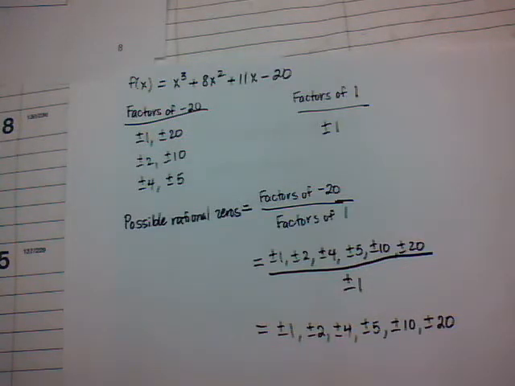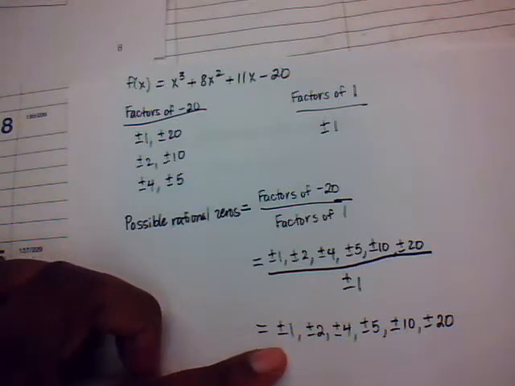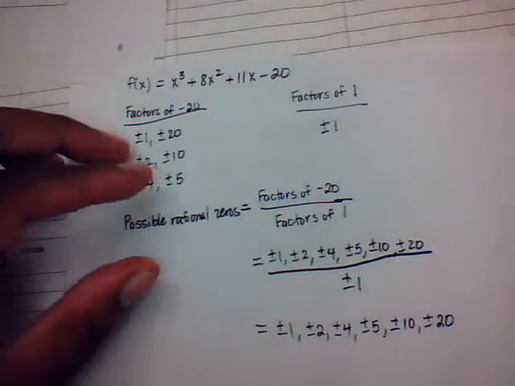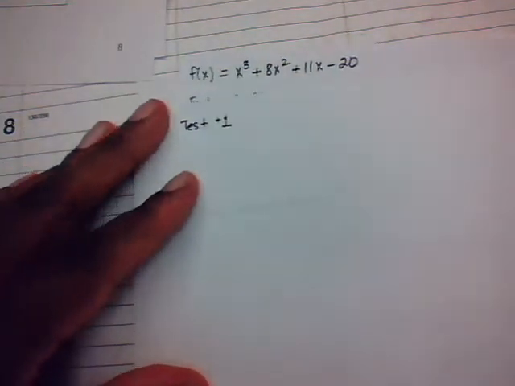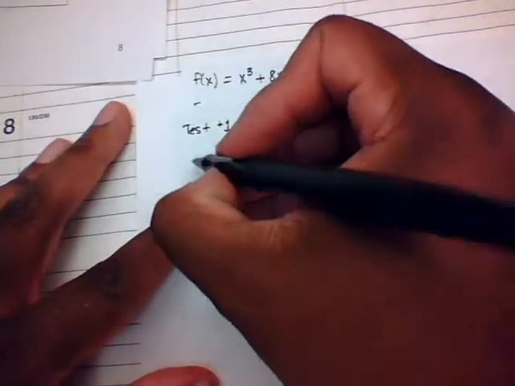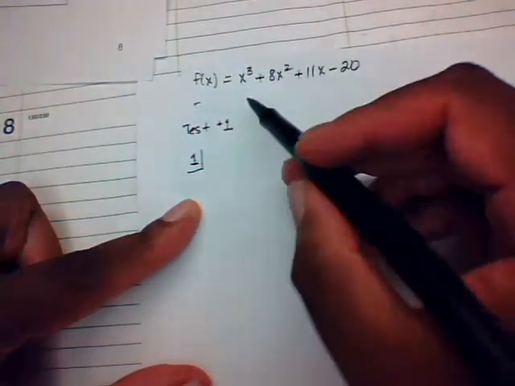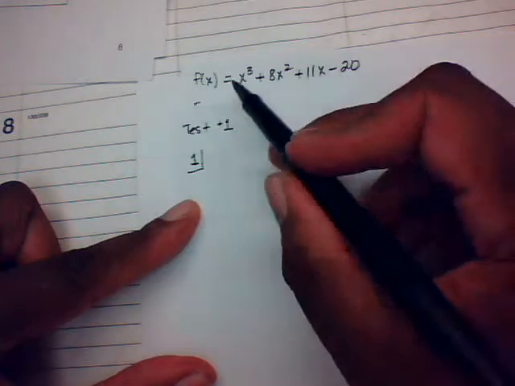Okay, so we got, in this case, actually 12 possible rational zeros here because of the plus or minus symbols. What I'm going to do here is test positive 1 to see if that's a possible rational zero. So here I'm testing 1, which means 1 is going to be my divisor, and I'm using synthetic division, by the way. Now for this x cubed plus 8x squared plus 11x minus 20, there are no missing terms here.